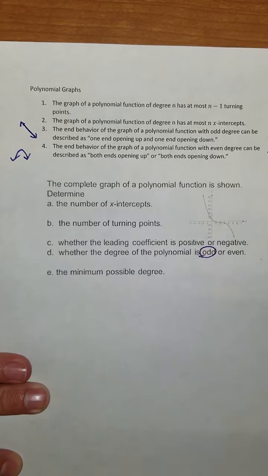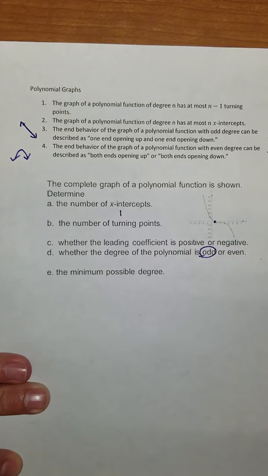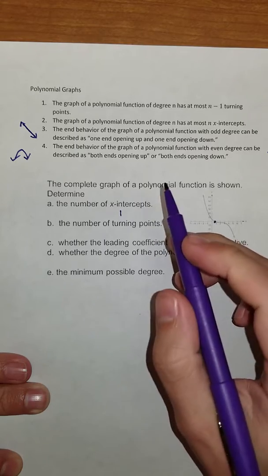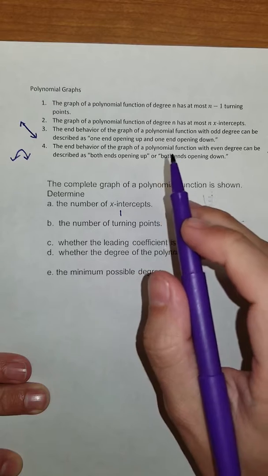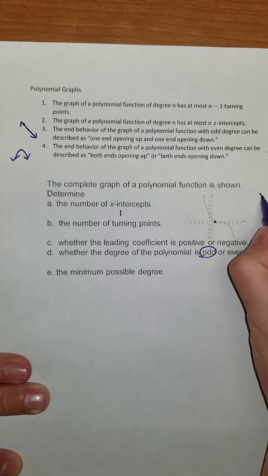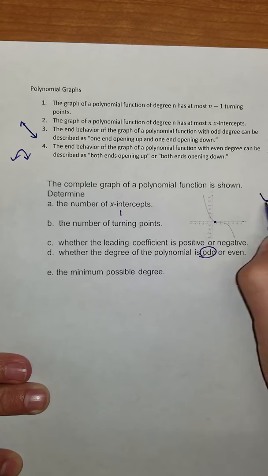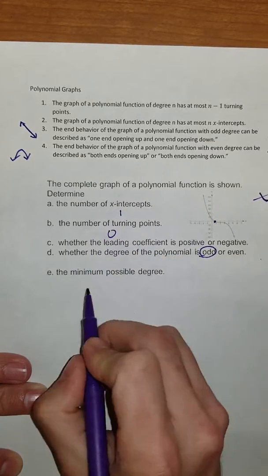If we're answering the number of x-intercepts, well, it looks like there's just one. The number of turning points, well, it doesn't look like there's any extreme value, either local maximum or local minimum, where we're going decreasing and then increasing, or increasing and then decreasing. We don't have any of that. So the number of turning points would be 0.